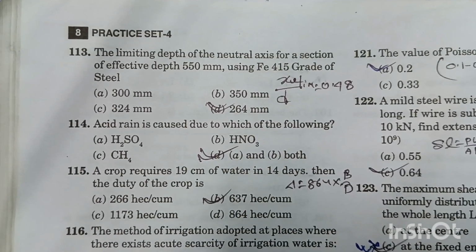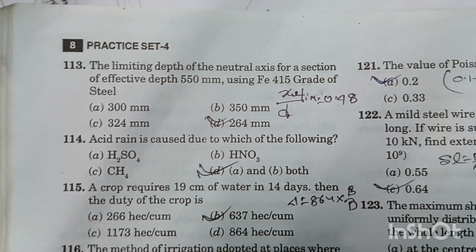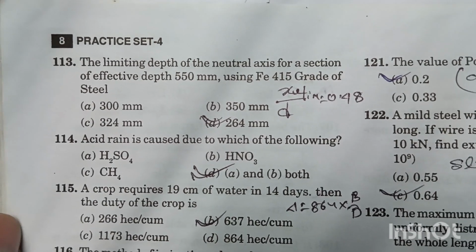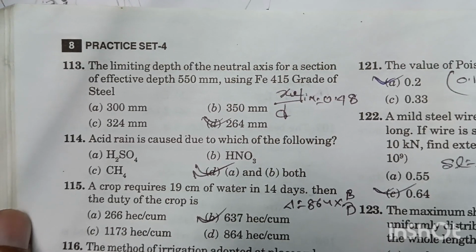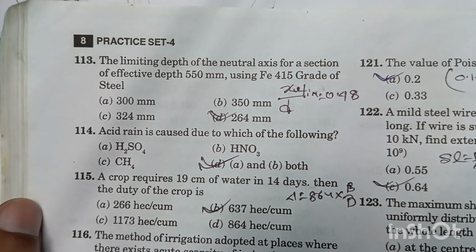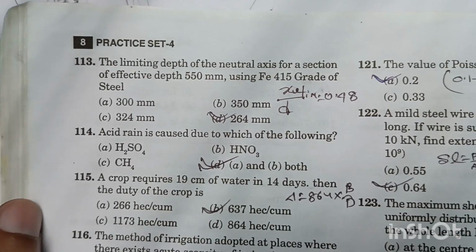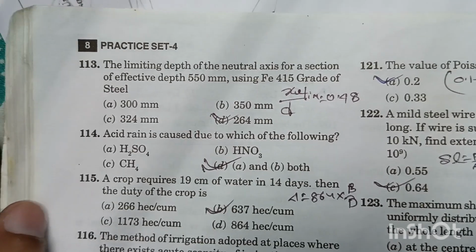Question number 113. The limiting depth of the neutral axis for a section of effective depth equal to 550 mm using Fe 415 grade of steel is, we know the value of Xu limit by d equals 0.48 for Fe 415 grade of steel. So if we put the value d equal to 550 mm, Xu limit will be equal to 264 mm. Option D is the right answer.